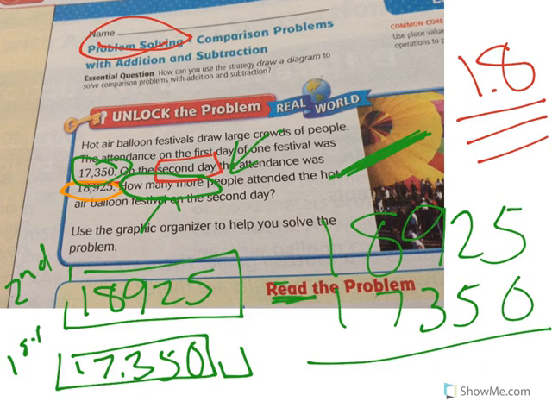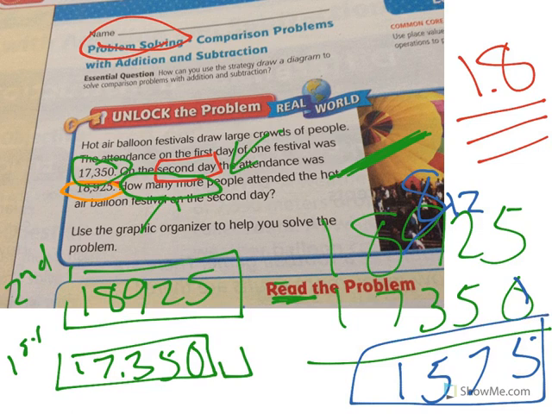5 minus 0 is 5. I can't take 2 from 5. Your top number has to be bigger. So I have to come over here and regroup, or borrow, and make that a 12. So now 12 minus 5 is 7. 8 minus 3 is 5. 8 minus 7 is 1. So my answer is 1,575 people.